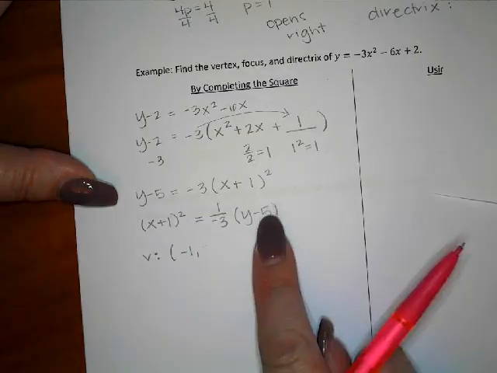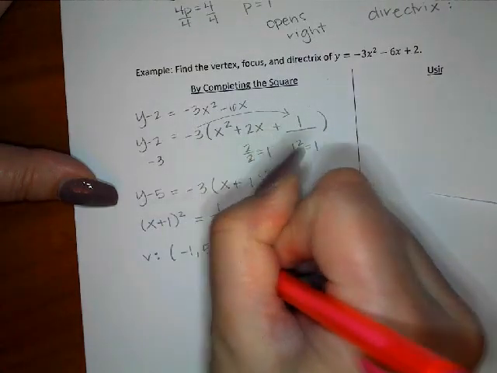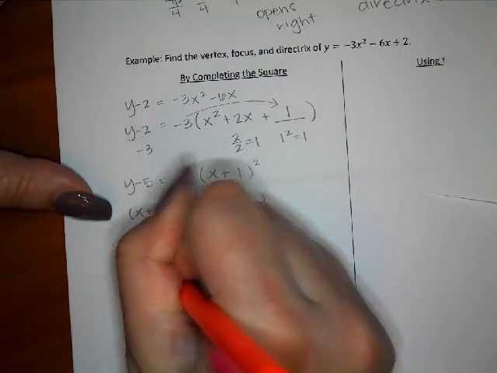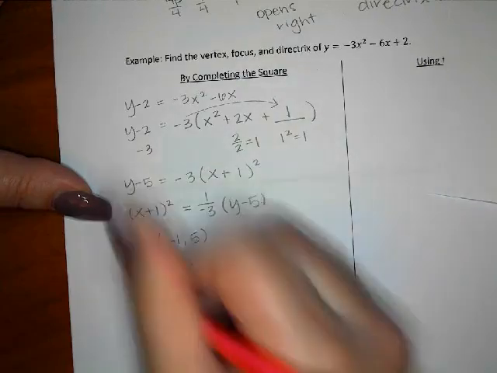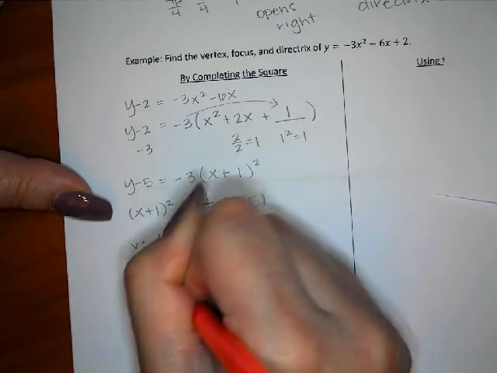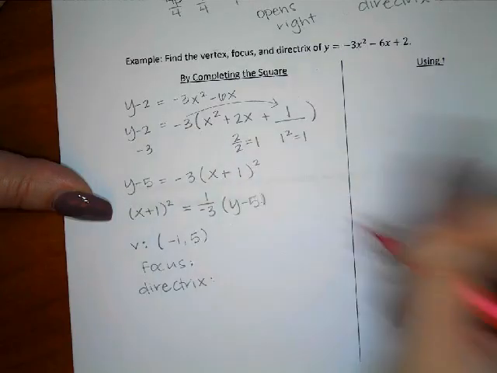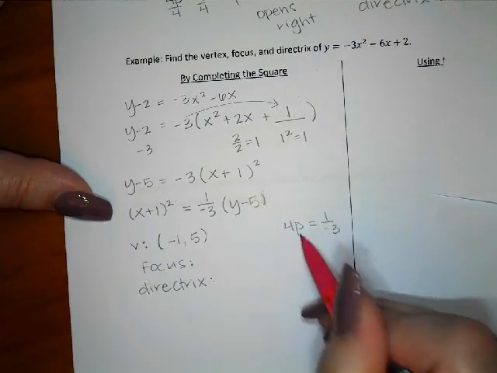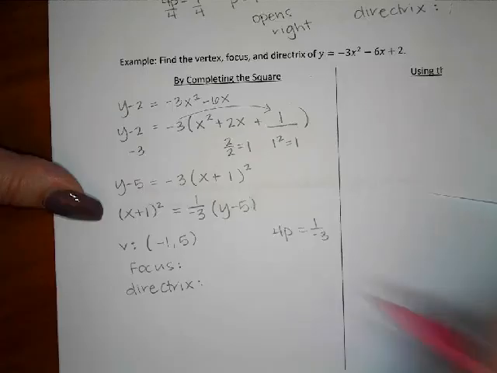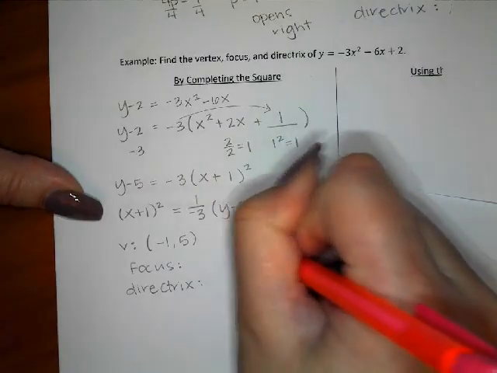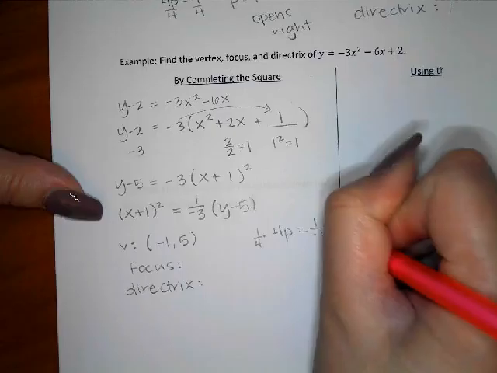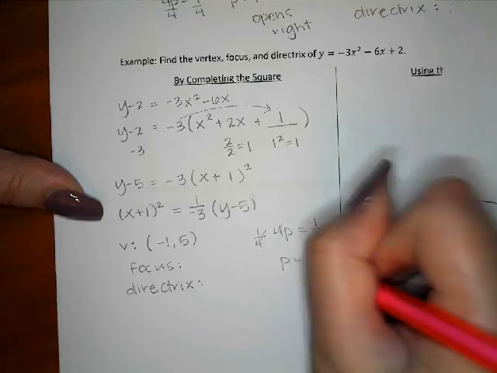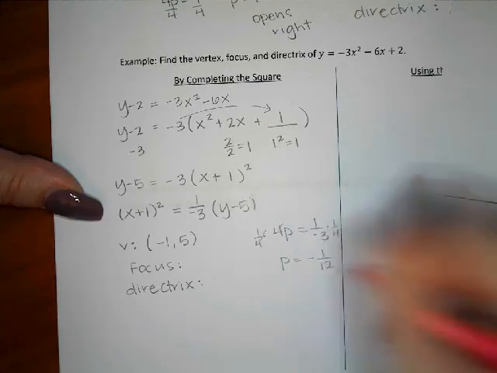Next, the focus. To find the focus and the directrix, we have to know the value of p. So I'm going to say 4p equals 1 over -3. To get the p alone, I can multiply by 1/4 on each side. You can divide by 4, or you can multiply by 1/4. And so p equals -1/12. I just took the negative and moved it into the front of the fraction. 3 times 4 is 12, so -1/12.